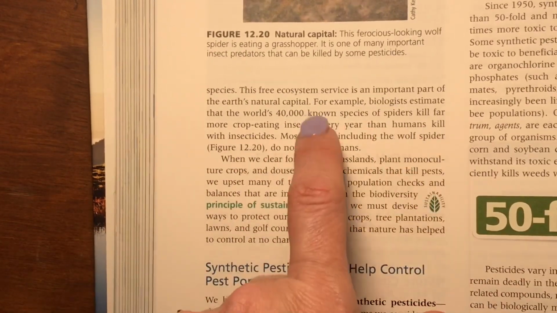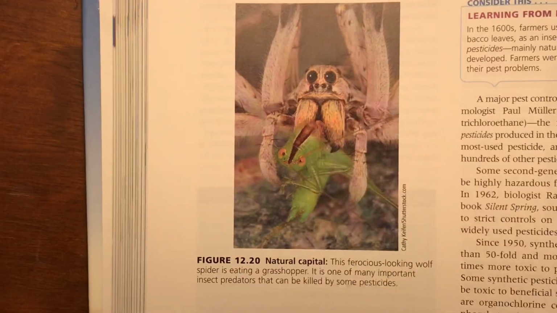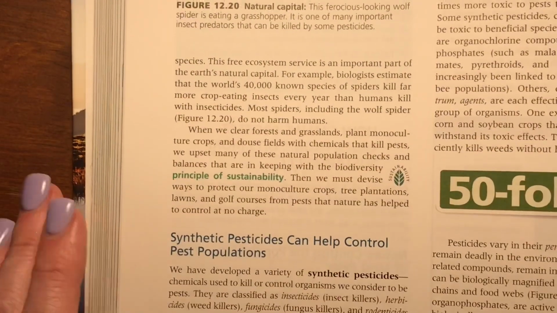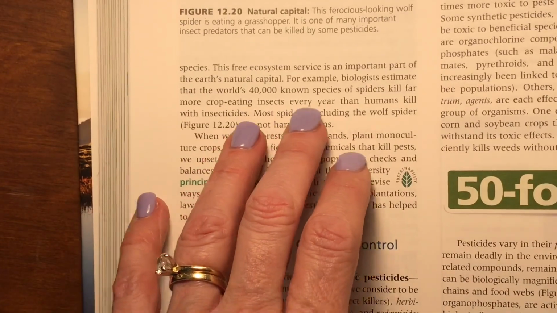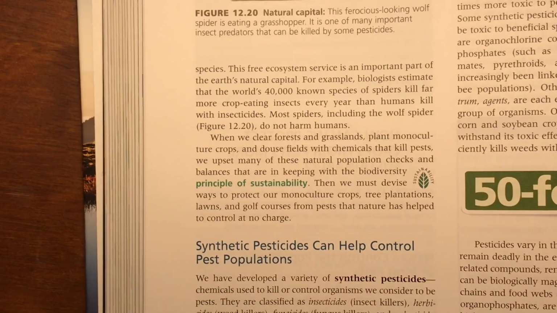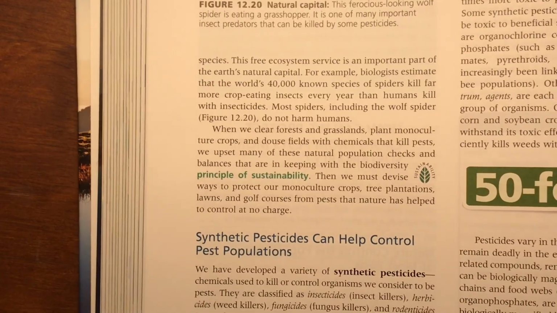And side note, please make sure that you don't get scared by this, because these little guys make food possible. You can see they kill far more crop-eating insects every year than humans kill with insecticide. So thank you, spiders.